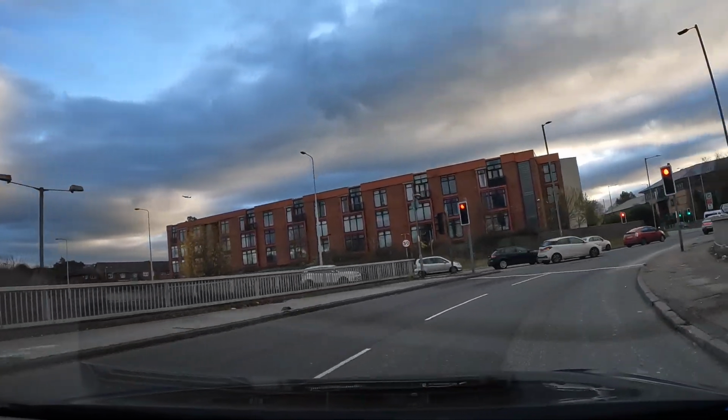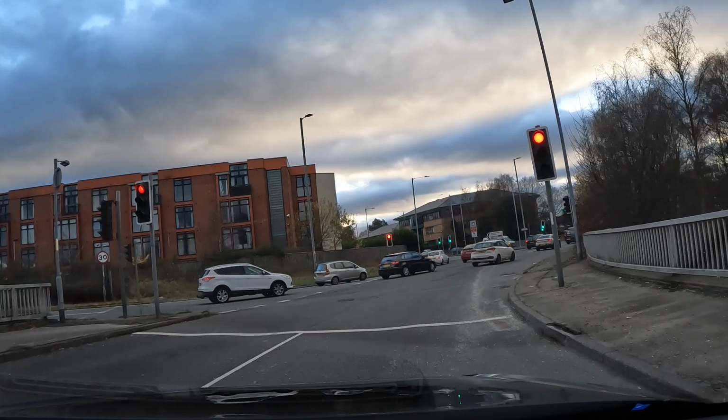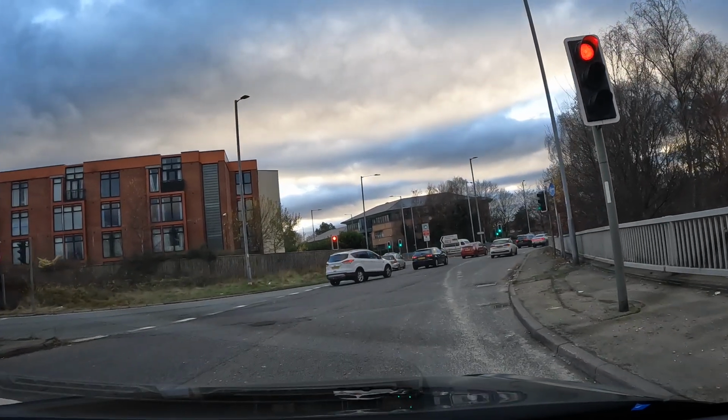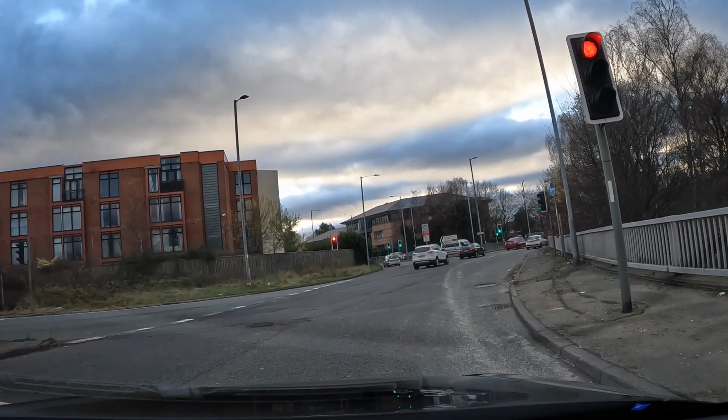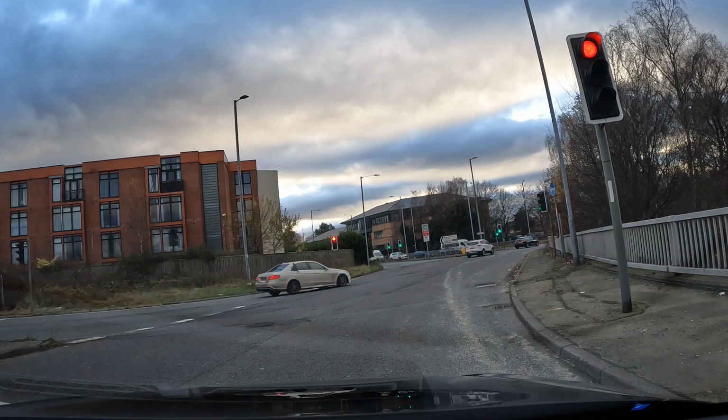Controlled traffic light roundabout, lights are red, I will stop. And that's the third exit. I can see the back of the car on the exit there, and I would be going to the right.